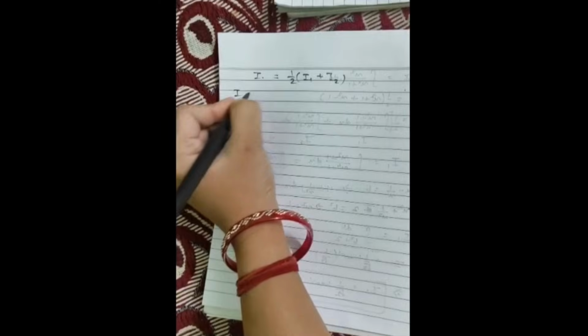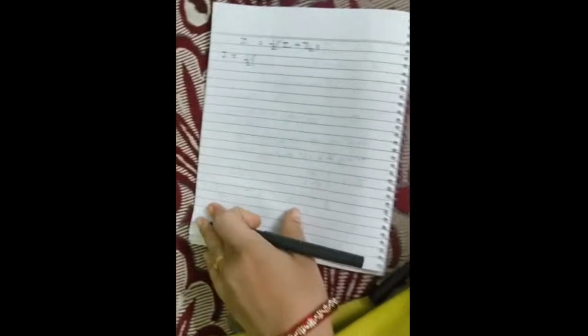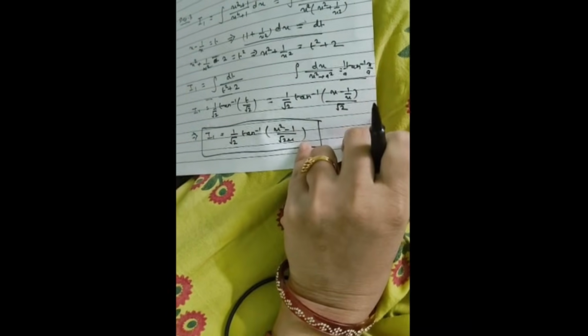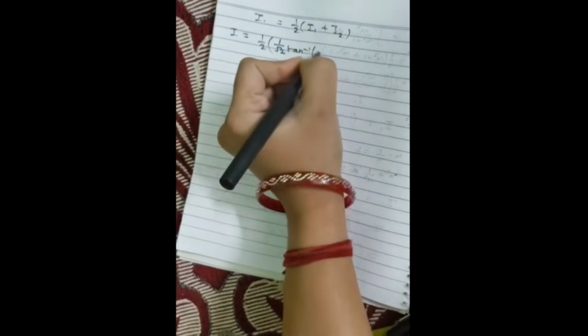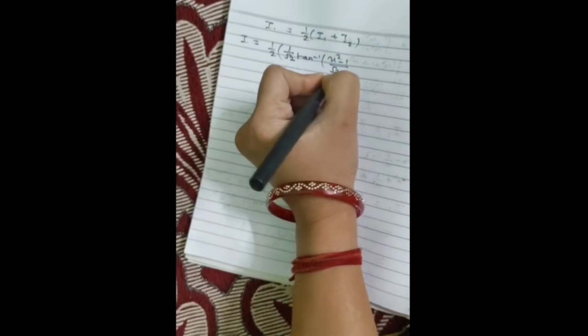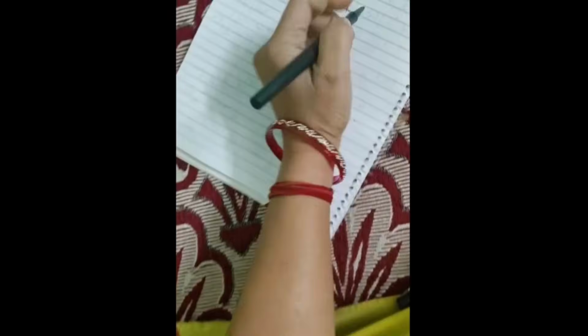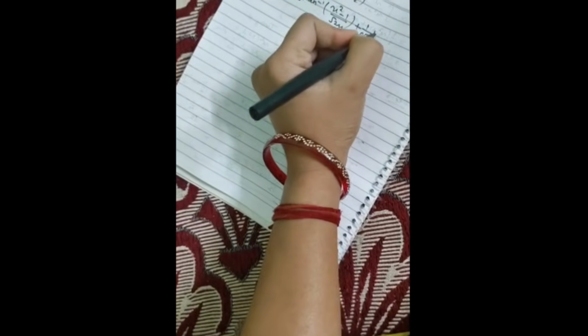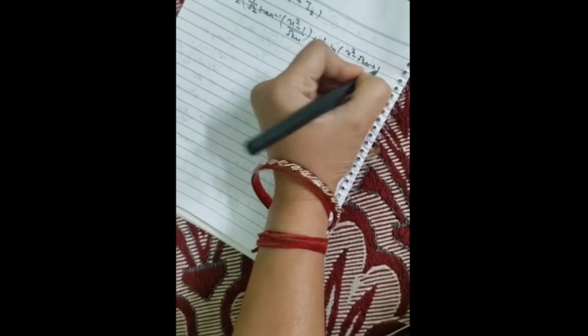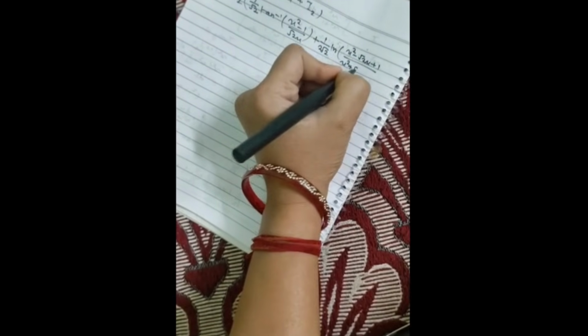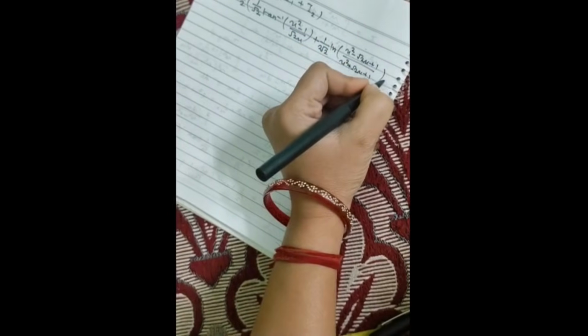So I is equal to 1 by 2. I1 is equal to 1 by root 2 tan inverse x square minus 1 divided by root 2x. I2 is equal to 1 by 2 root 2 log x square minus root 2x plus 1 divided by x square plus root 2x plus 1 plus c.